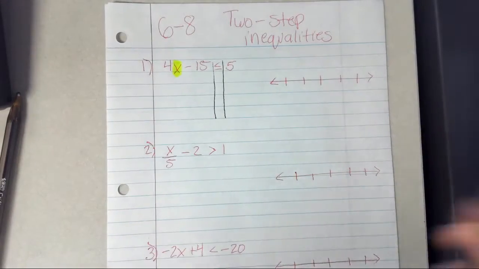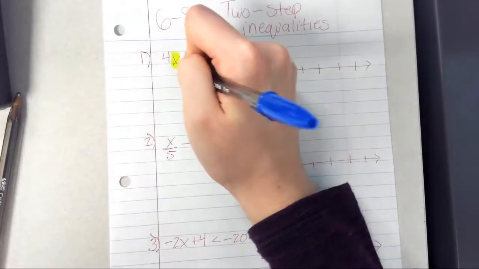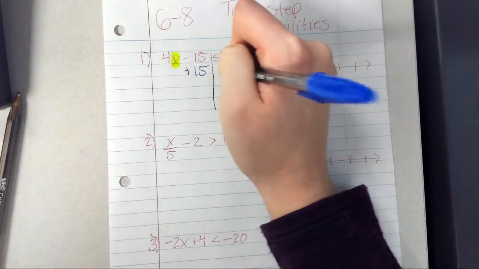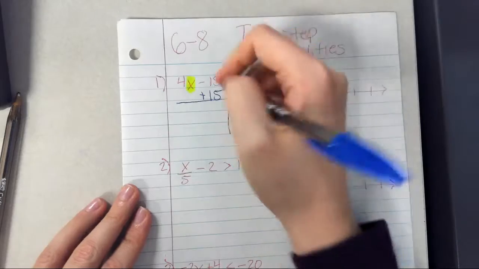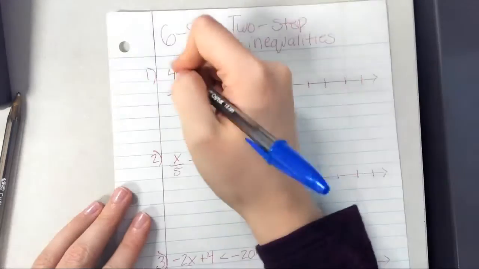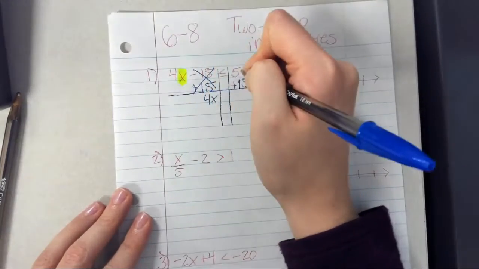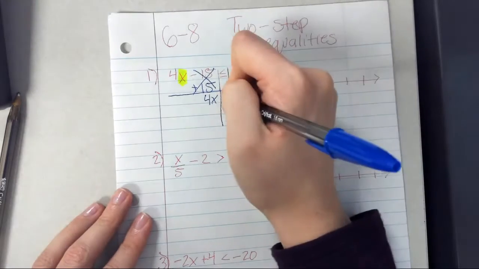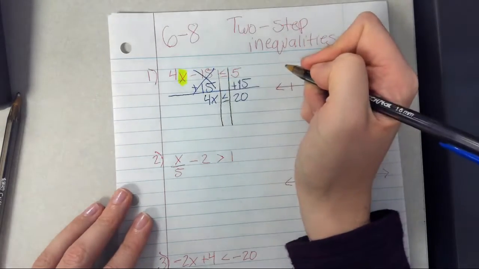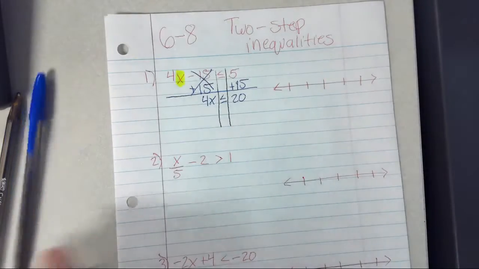Then we need to get rid of the constant, and the constant on that side, the number by itself, is minus 15. So we do the opposite. Add 15, add 15. When you do that, these would cancel out. You'd bring it down, you'd have 4x. 5 plus 15 is 20. And you would have less than or equal to, it still stays the same.